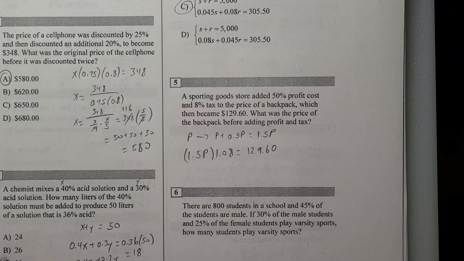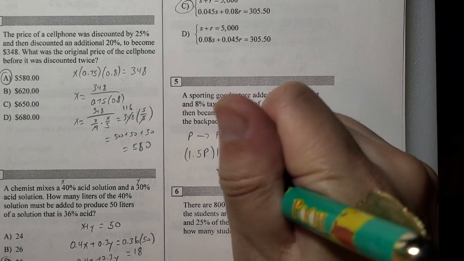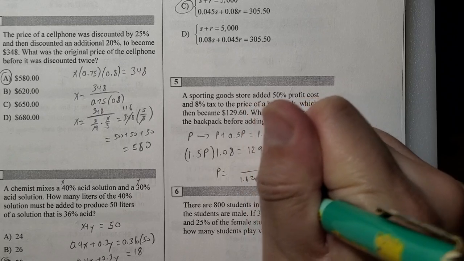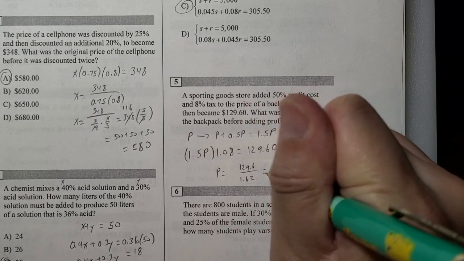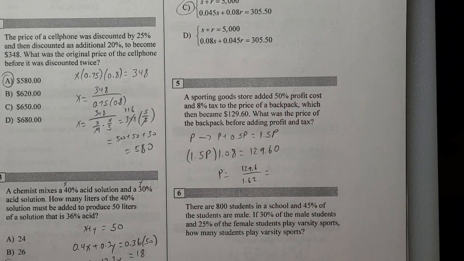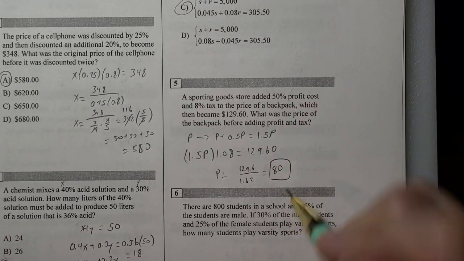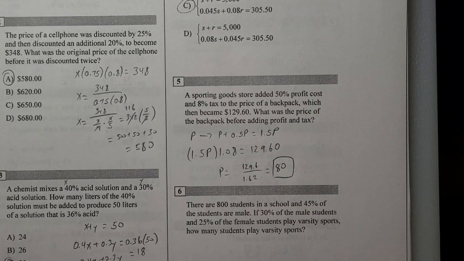Okay. So P is 1.5 times 1.08, which is 1.62. So 129.6 divided by 1.62, that is 80. Okay, so that's probably the answer they want. All right.